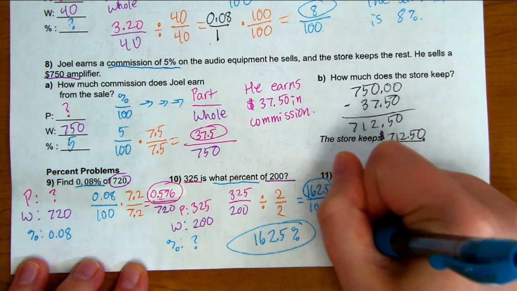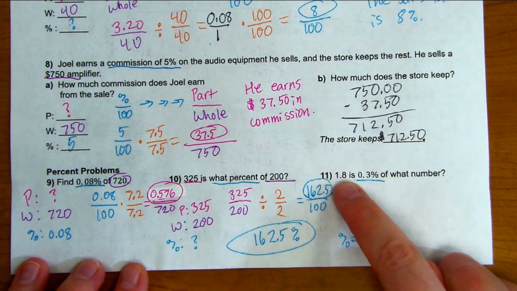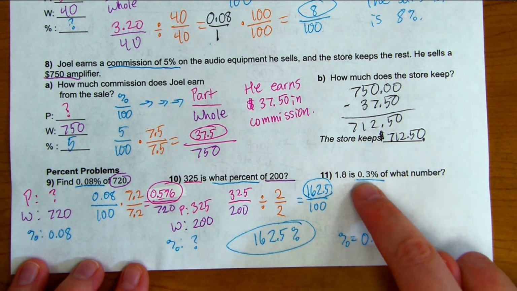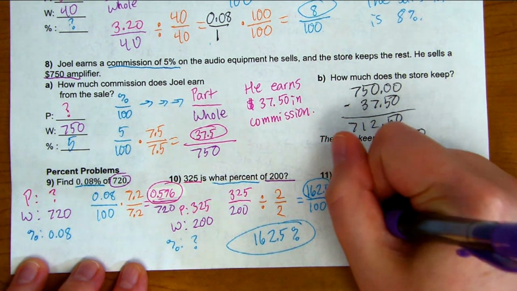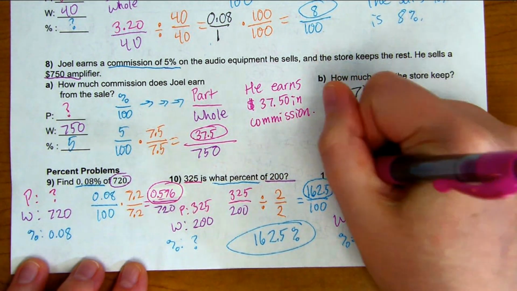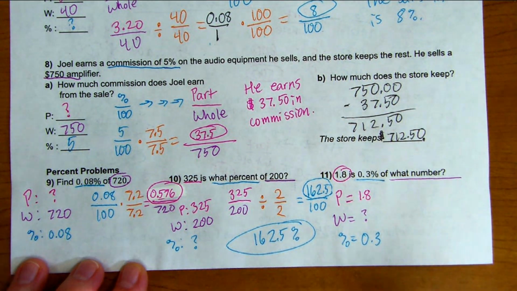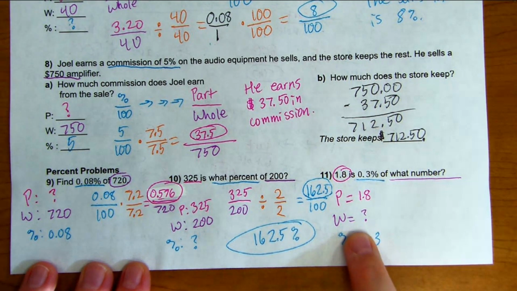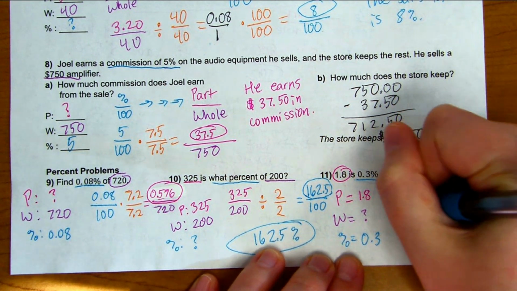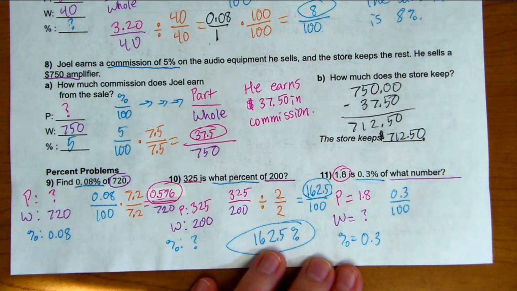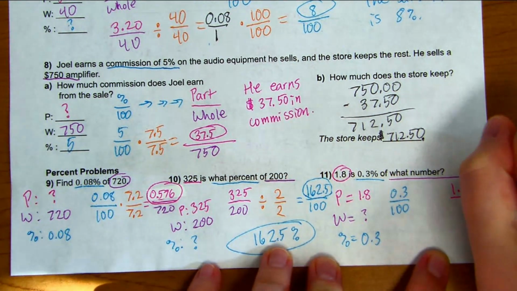So we have our percent. We know that is 0.3. We're told 1.8 is what we end up getting when you find 0.3% of a number. We don't know what that original number is, so that means we don't know what the whole is. So the whole is what we're trying to find, but we know that we end up with 1.8 once we take 0.3% of that original amount. Since we don't know what the whole is, we're going to have to find that at the end. So we can start out using our percent. We have 0.3 out of 100, and we somehow have to change this into 1.8 out of some amount.